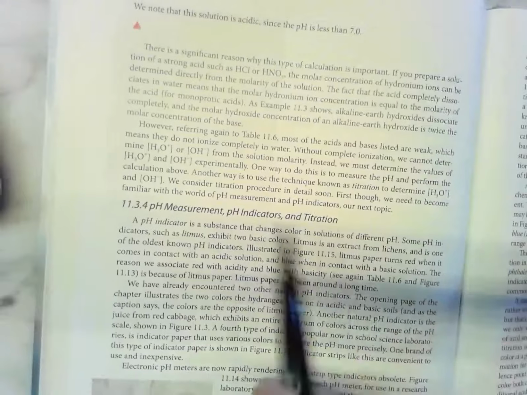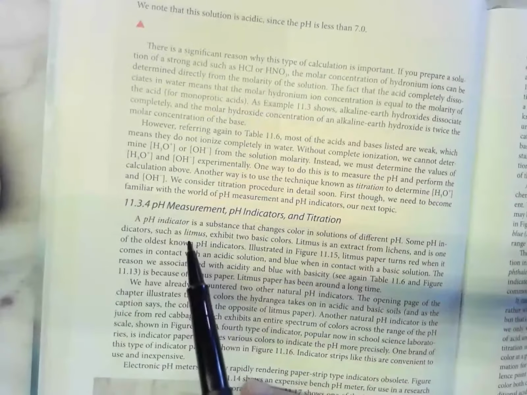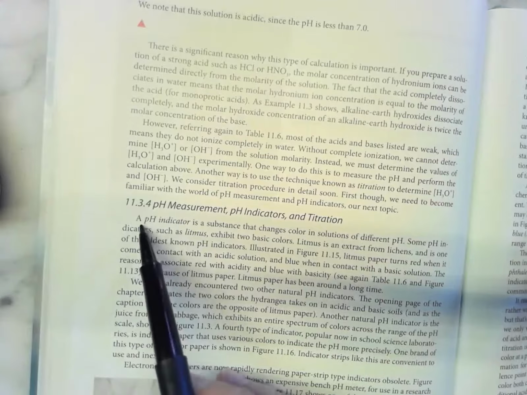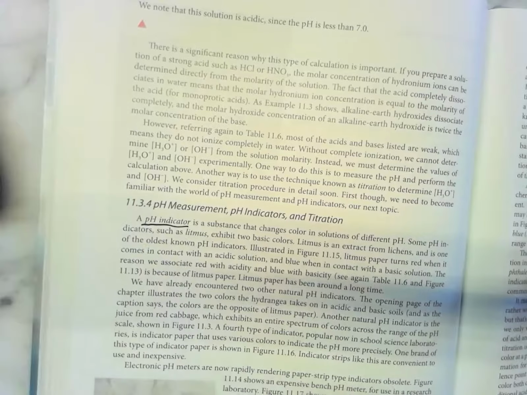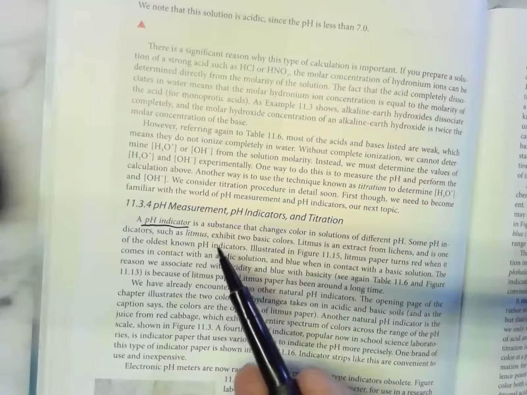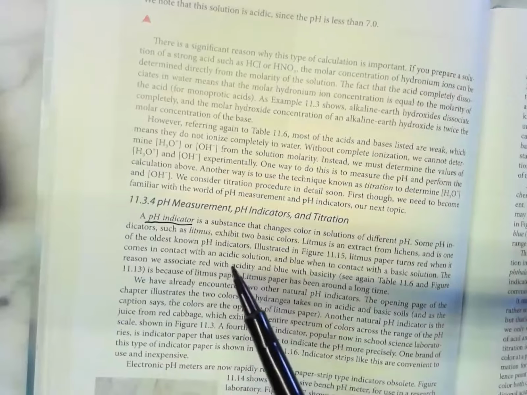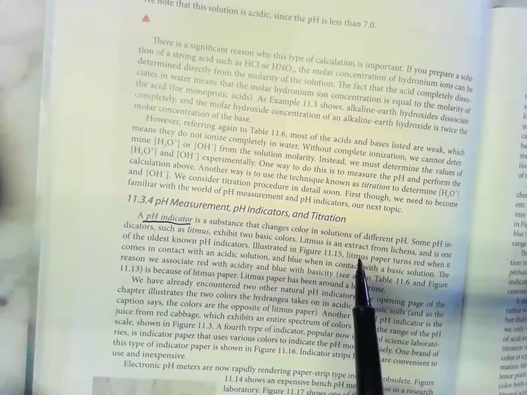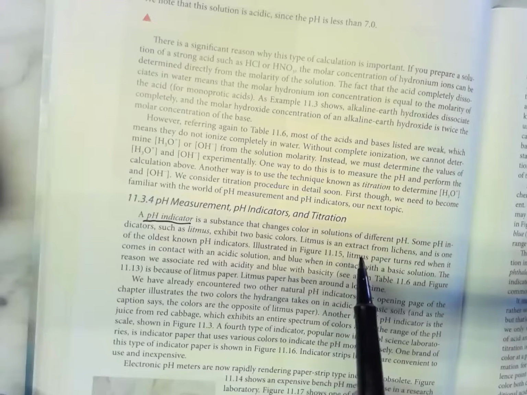So you need to know for the test what a pH indicator is. And clearly we can see this is page 312. A substance that changes color in solutions of different pH. Guess what? Its pH indicator indicates pH.